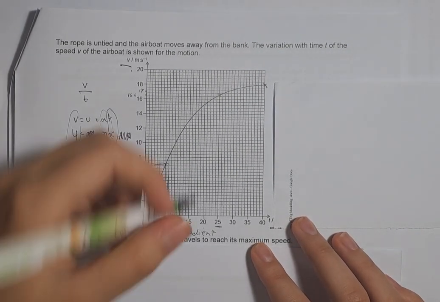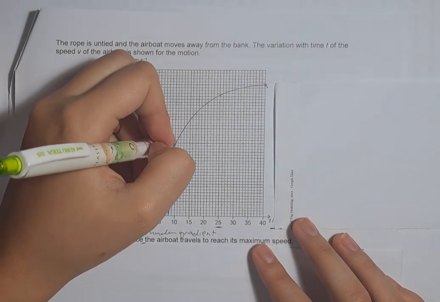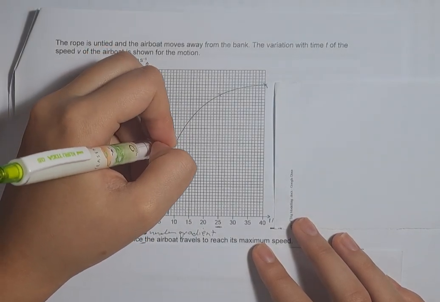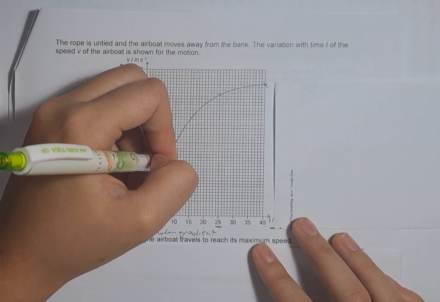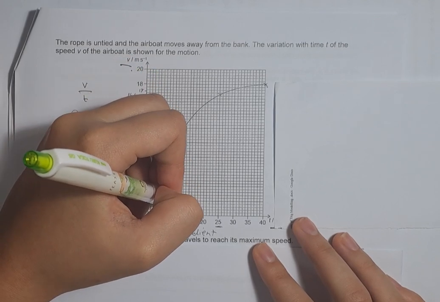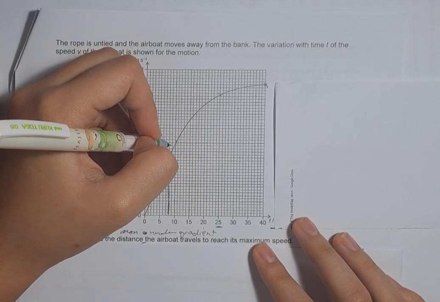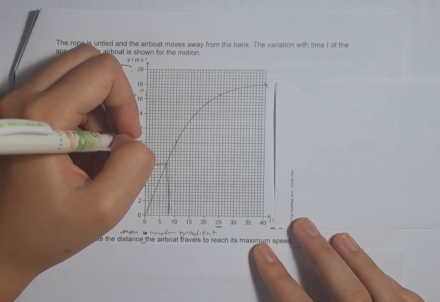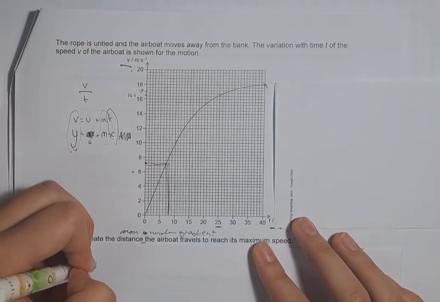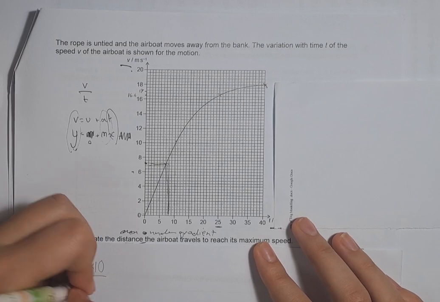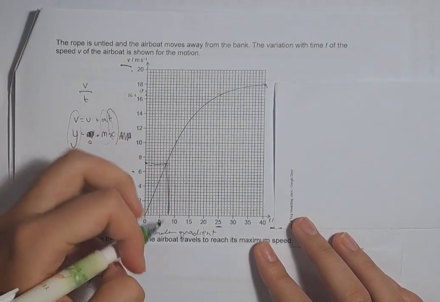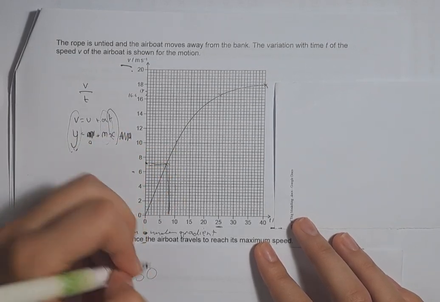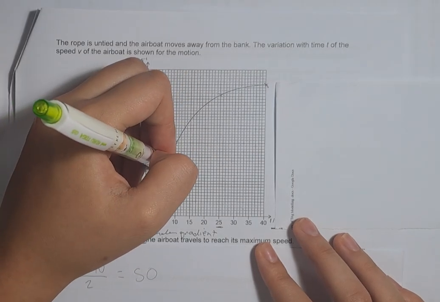So let's see. That's about 10 times 10 divided by 2, because of triangles, I get 50. It's one section.